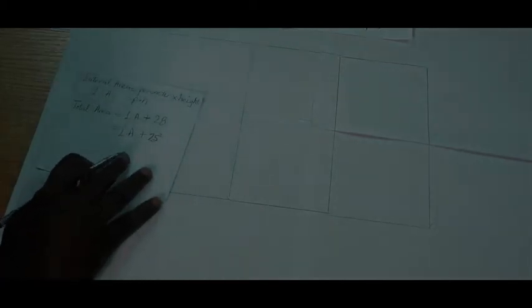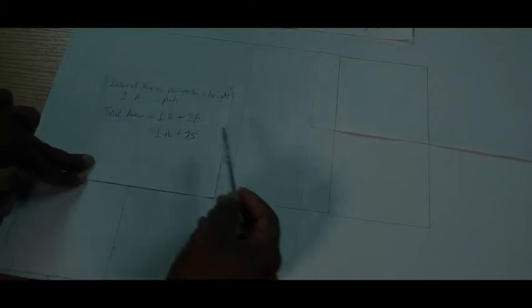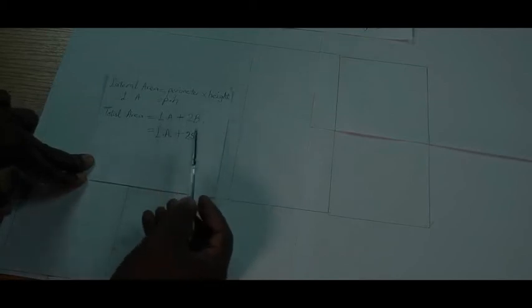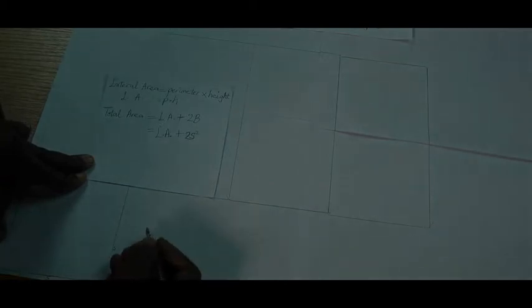So what's our formula now for our total surface area? Our total surface area is the lateral area, which is equal to the perimeter times the height, plus 2 s squared. Yes, 2 sides squared.